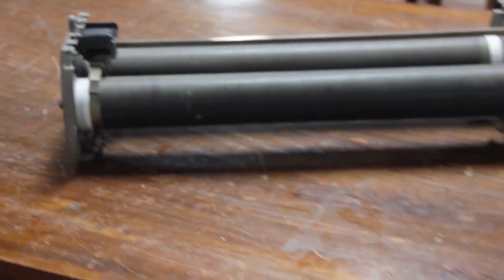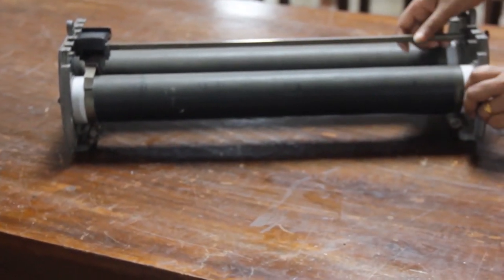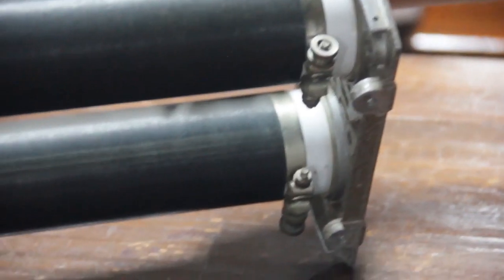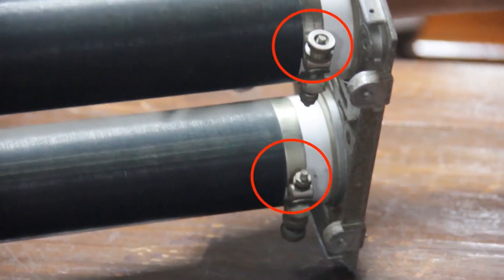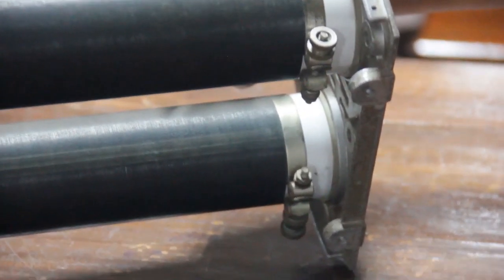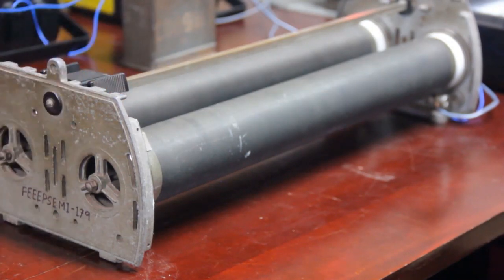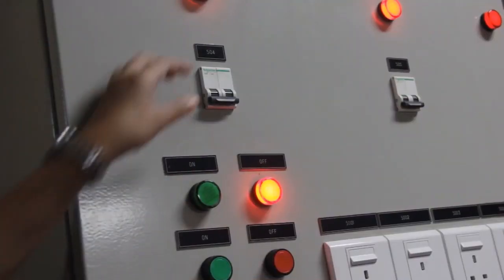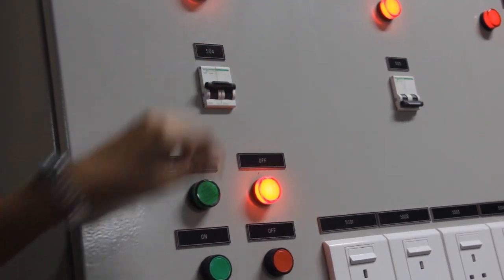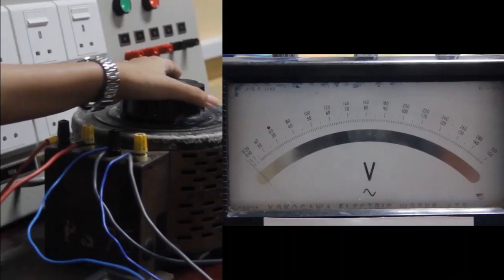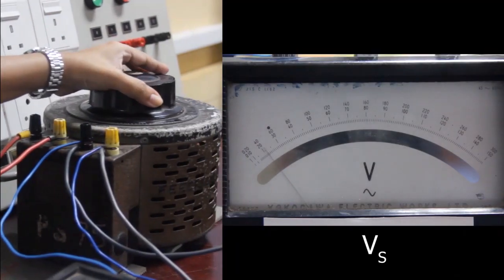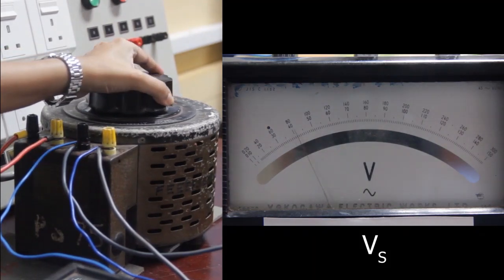In this practical, we are using the full range of the resistor. To get the full range we are connecting wires to these two terminals. Before starting to take the readings, we should bring the resistor value to its maximum, then we switch on the power supply to the circuit. After that, we adjust the variac to set the source voltage to 50 volts.